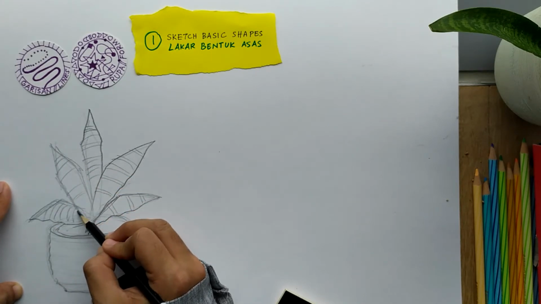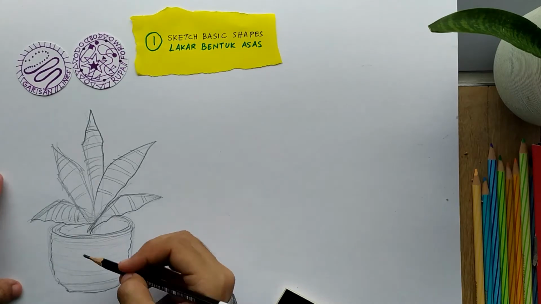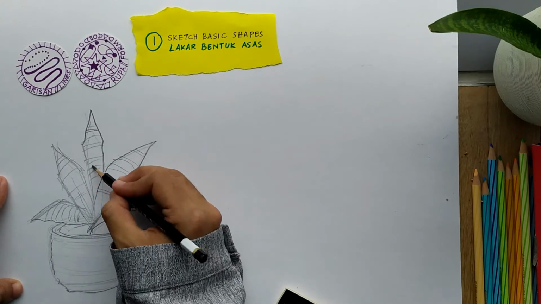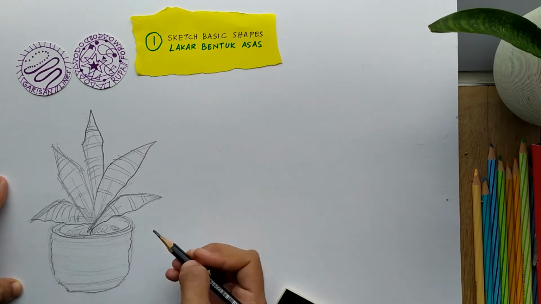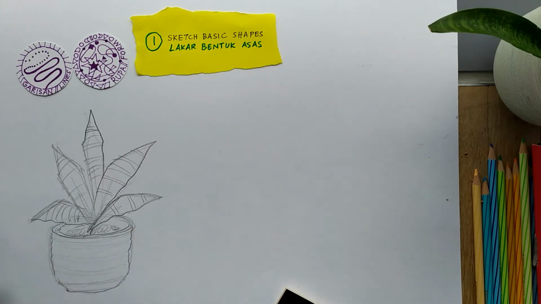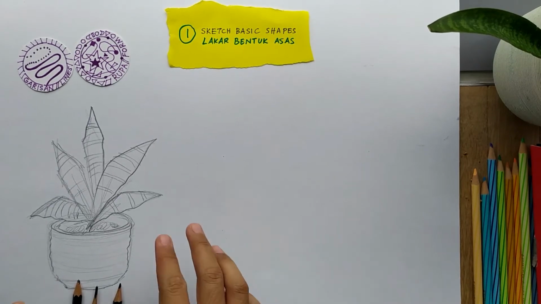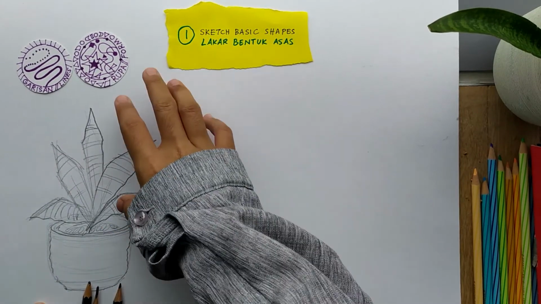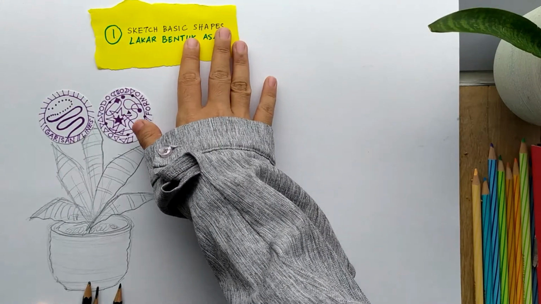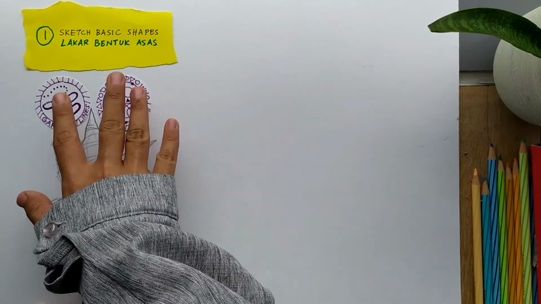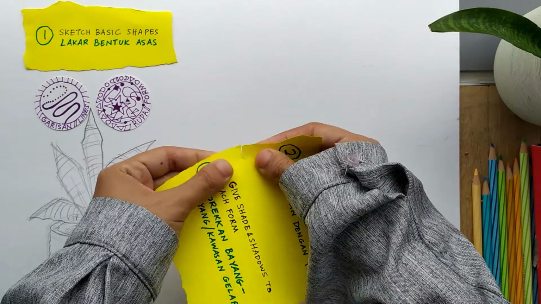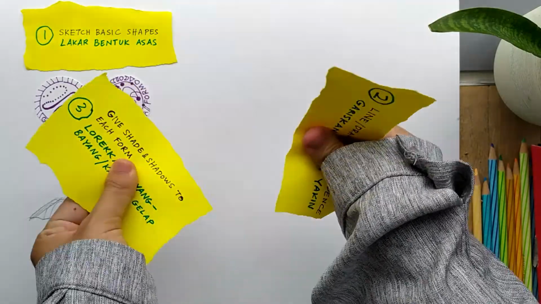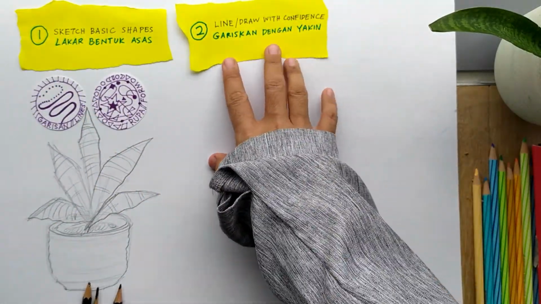Alright? Okay, so I think we're done with the sketching stage. And now we move on to the next stage. What I just drew here is actually just the first step, which is sketching the basic shapes. We're looking at these two main elements. And so the next step, the second and the third step, we would actually see side by side.